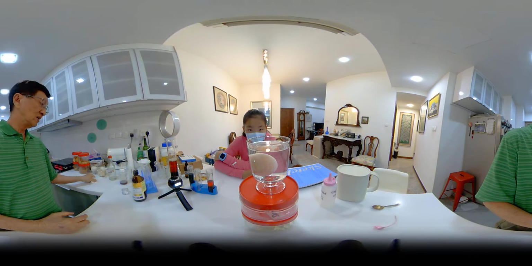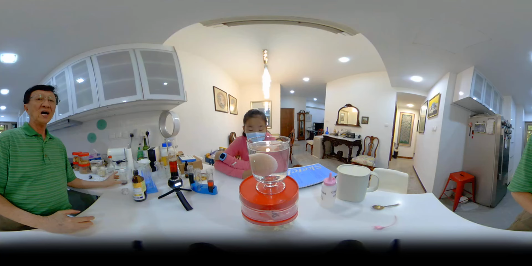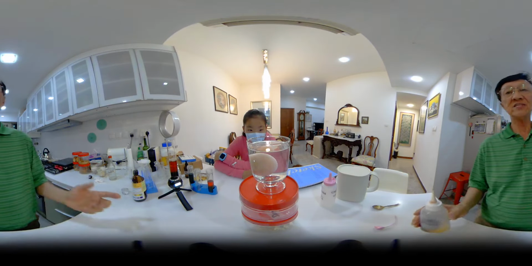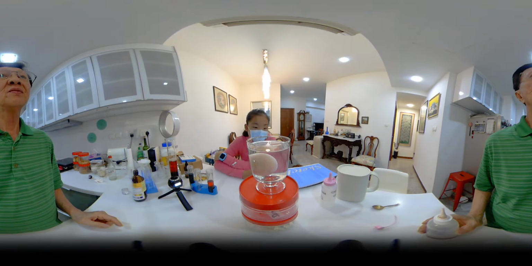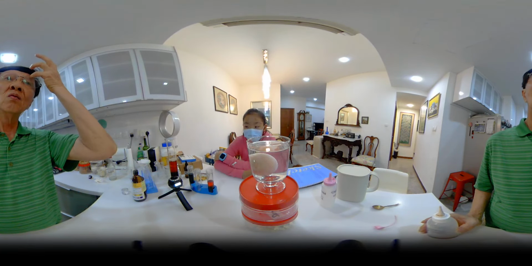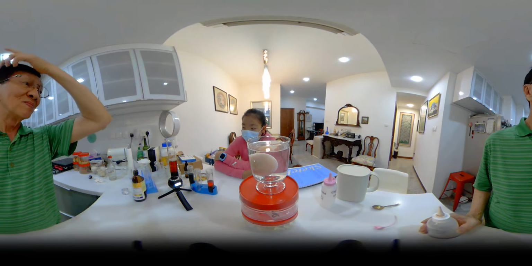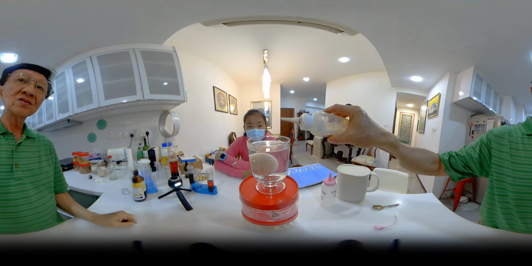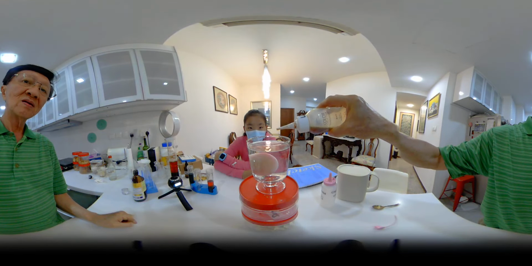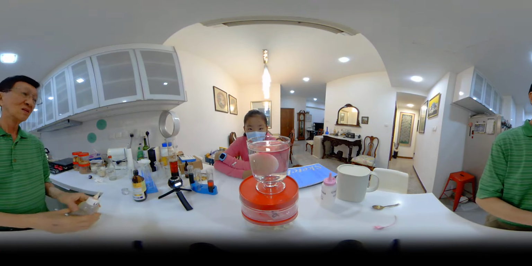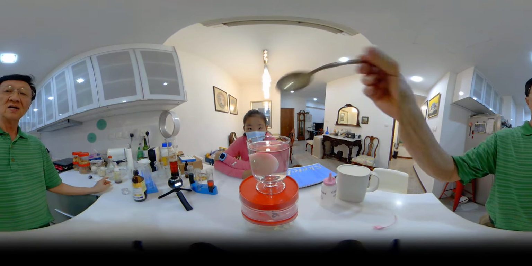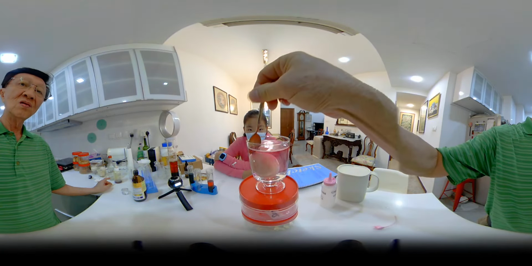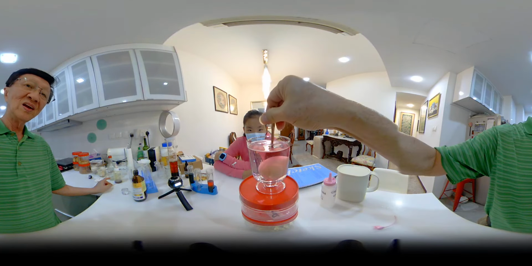And of course, vinegar is acidic. And if it's acidic, we put a little bit of UI. What color will it get? Red. So I put a little bit. Can you see? It's red in color.